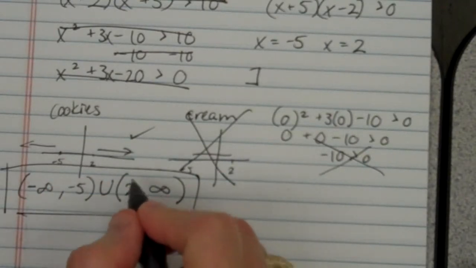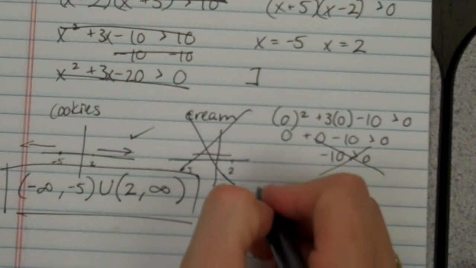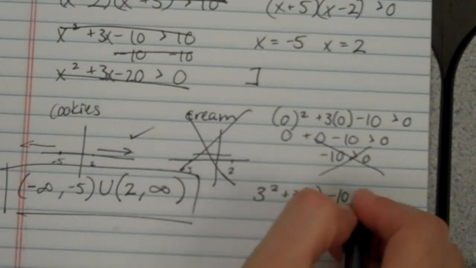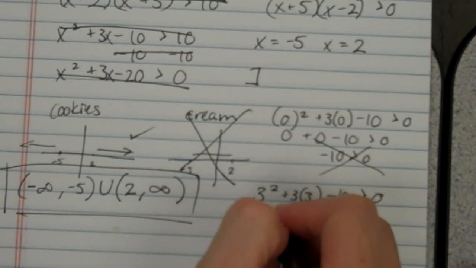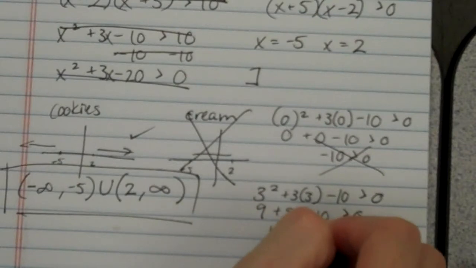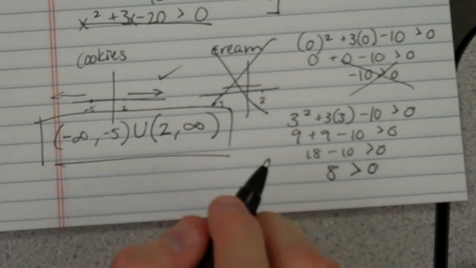And I can check this by choosing some number in the cookies. Let's try 3. Okay? 3 squared plus 3 times 3 minus 10 is greater than 0. 9 plus 9 minus 10 is greater than 0. 18 minus 10 is greater than 0. And that happens to be true because 8 is greater than 0. Okay, let's try another one because I know that you are loving this.